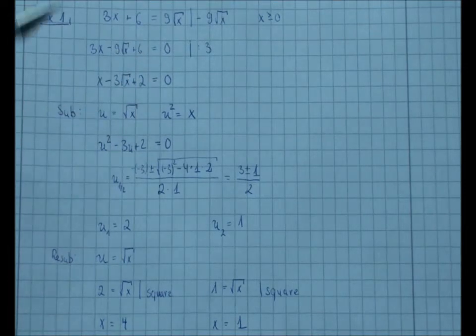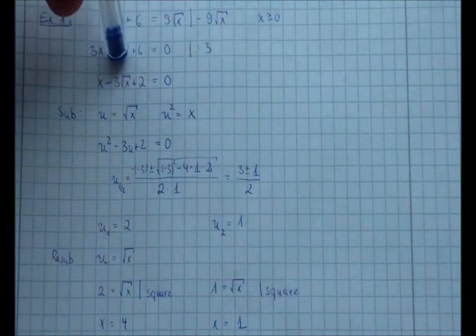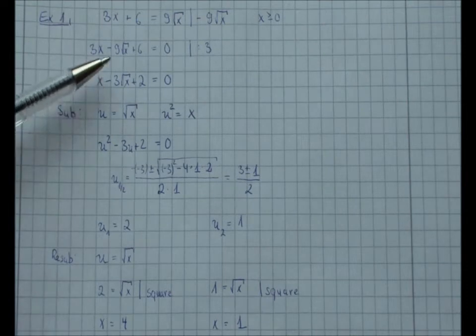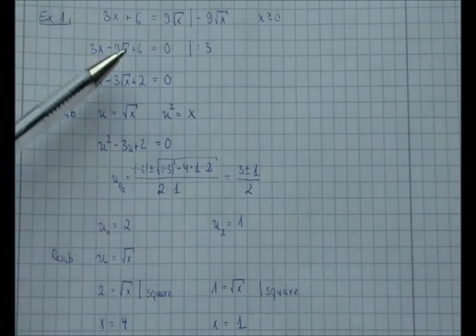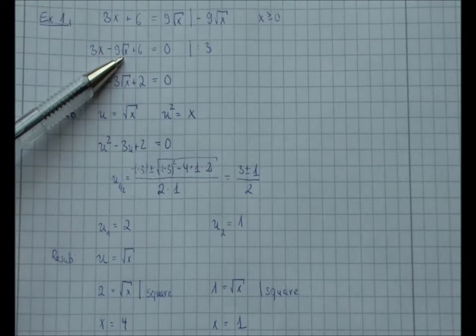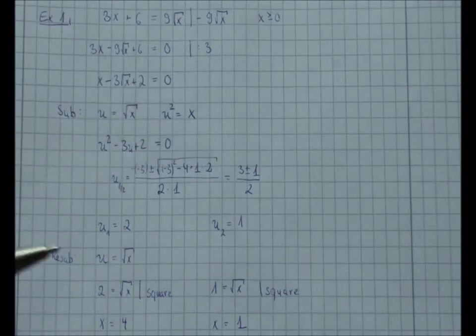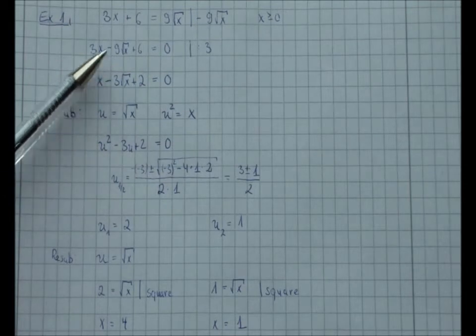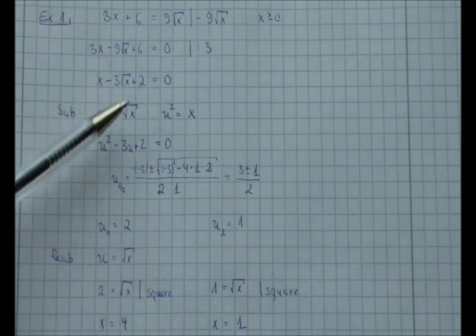One might think, hey, look at this, this looks like a linear equation, if you would not see this part in the middle, the 9 square root of x. But this is the problem. This part, the minus 9 square root of x, is the big issue about this equation. Now, this makes it non-linear.